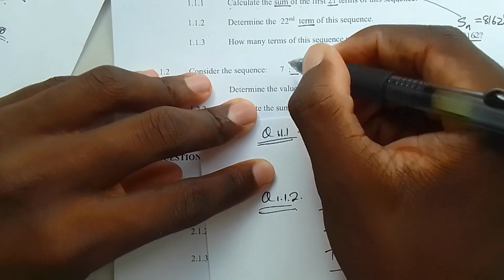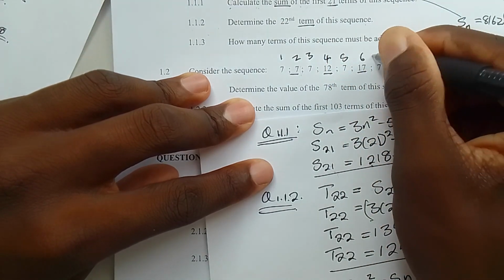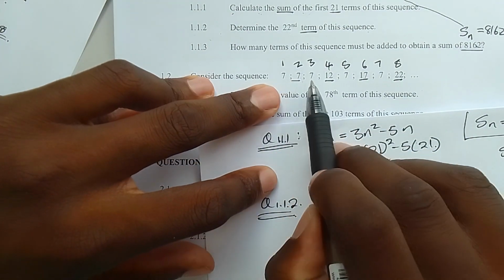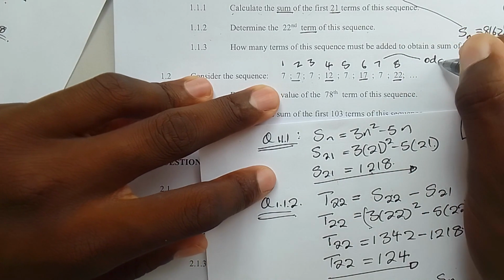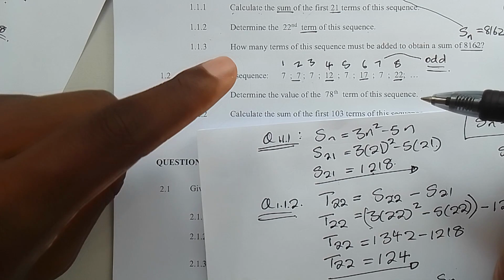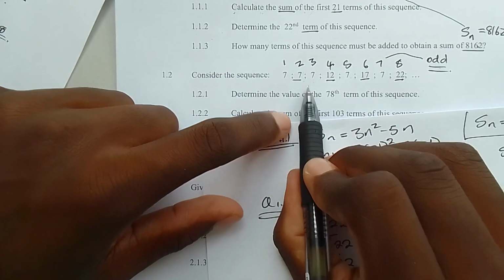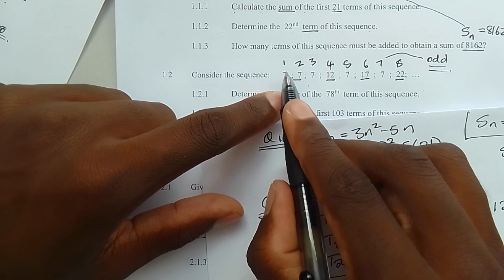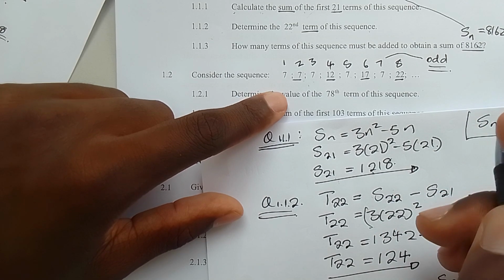Firstly, this is the first term, second, third, fourth, fifth, sixth, seventh, eighth. Now the first, third, fifth, and seventh are odd. All odd numbered positions of terms are 7. So term number 21 is 7. Term number 101 is 7 because it's odd. It's not divisible by 2.